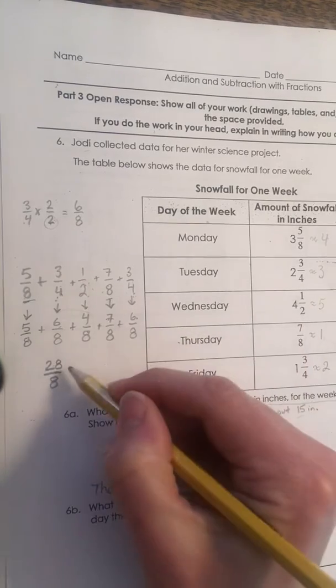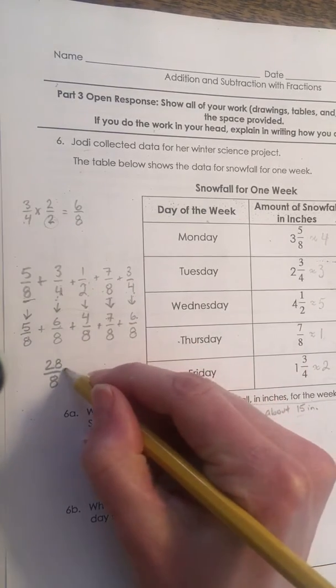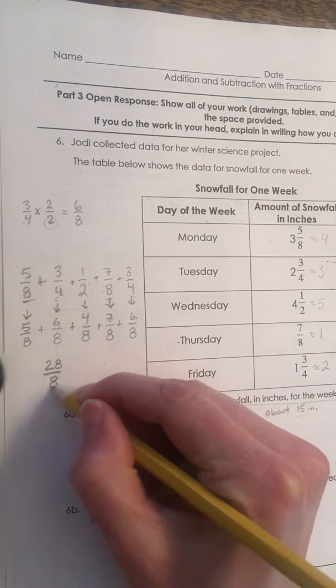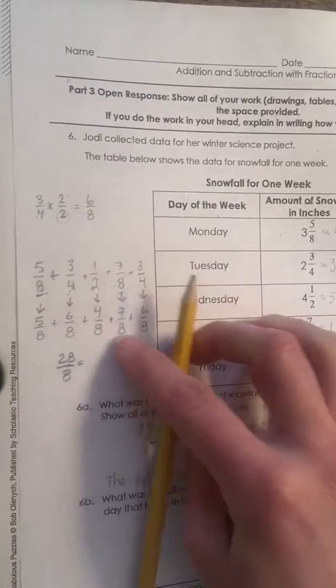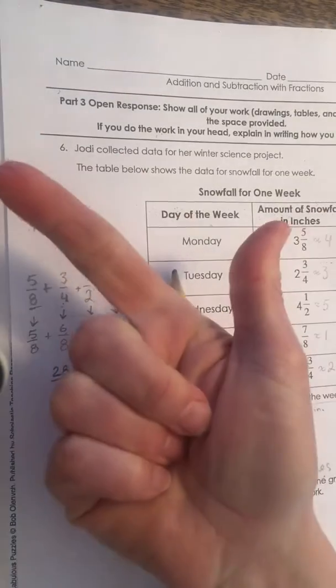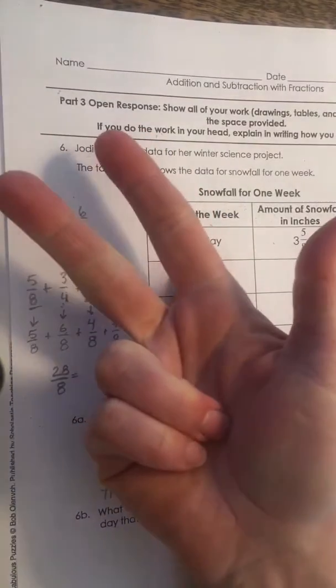So if I want to change this into a mixed number, I think how many groups of 8/8 can we get out of 28/8? So let's see, 8/8 is 1 whole, 16/8 is 2 wholes, 24/8 is 3 wholes.